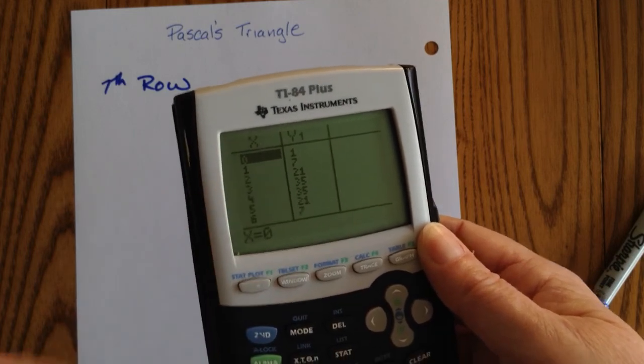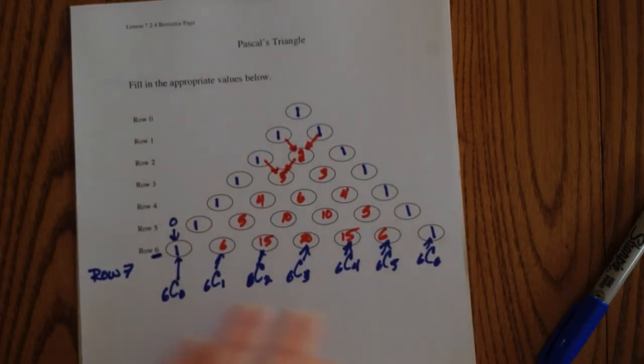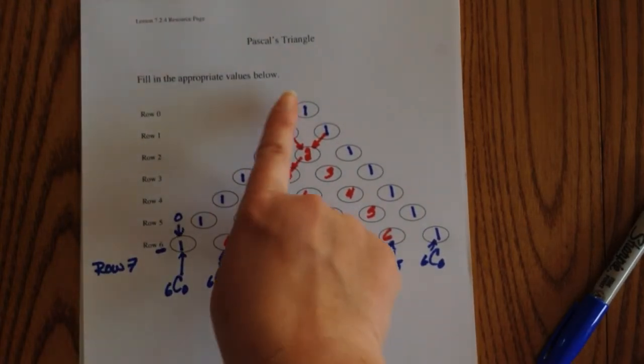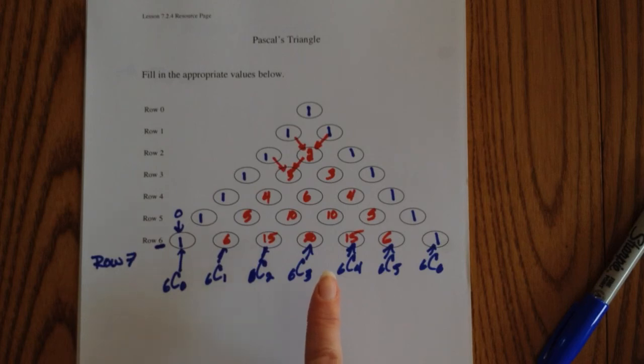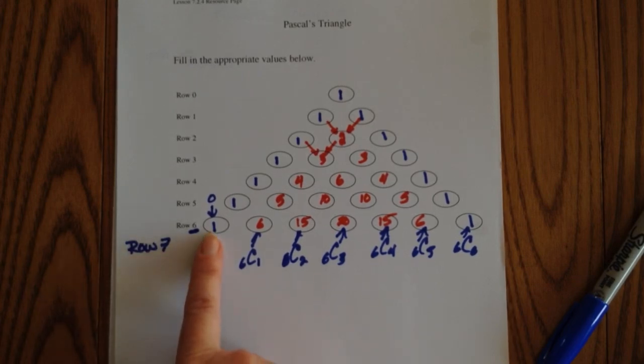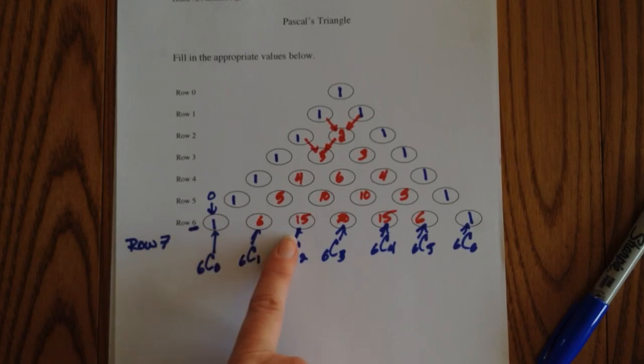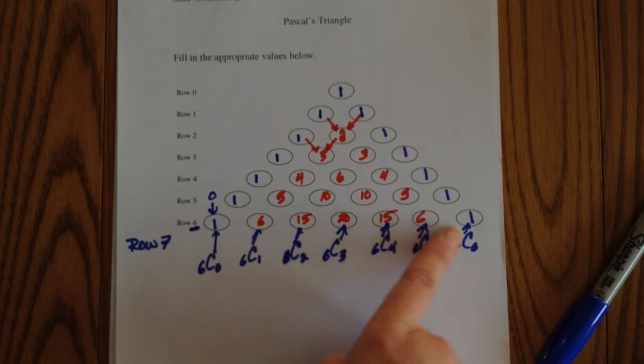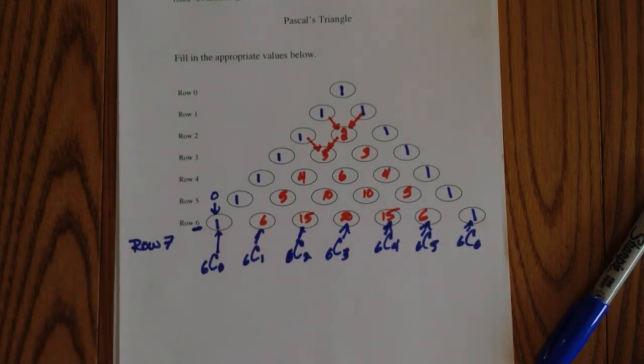All right, so at this point in time, you should be able to create Pascal's triangle, either starting from the top and working your way down, or by using your graphing calculator, generate any row, whether it's freestanding or not. And sure enough, we can figure out our values here for the 7th row. 1, 7, 21, 35, 35, 21, 7, 1, which is exactly what we got. Awesome.